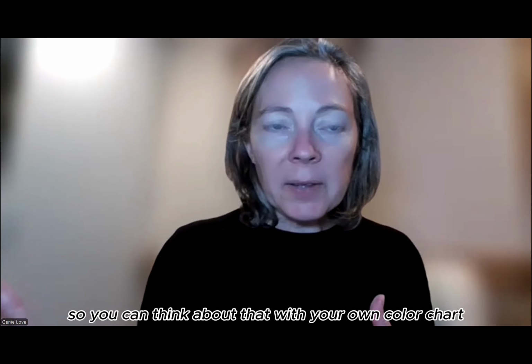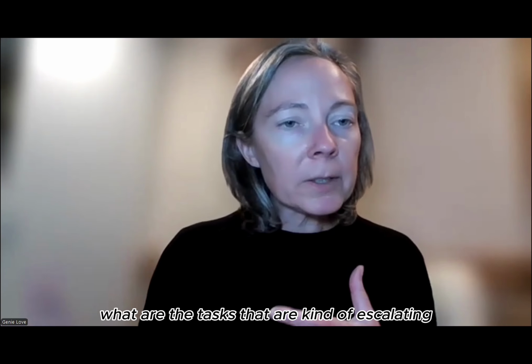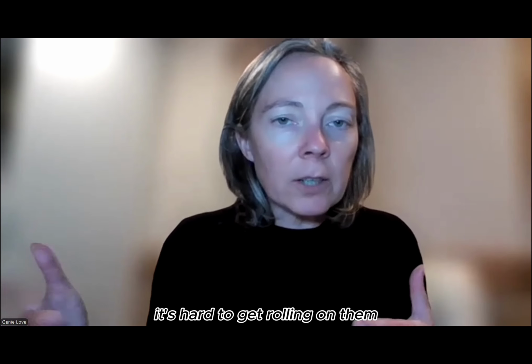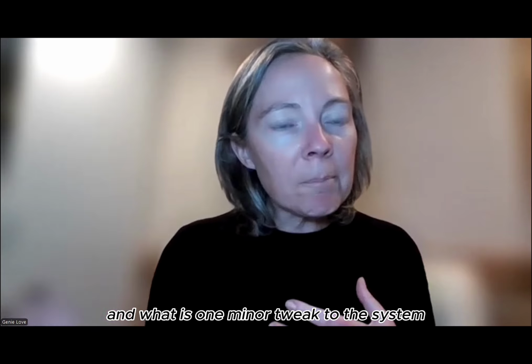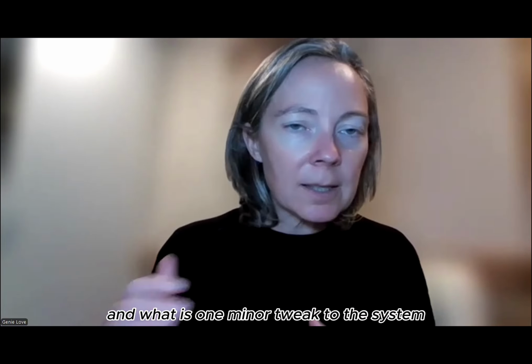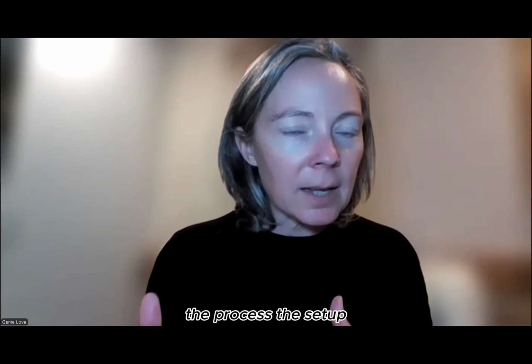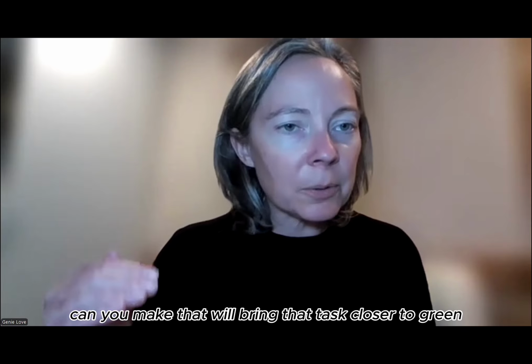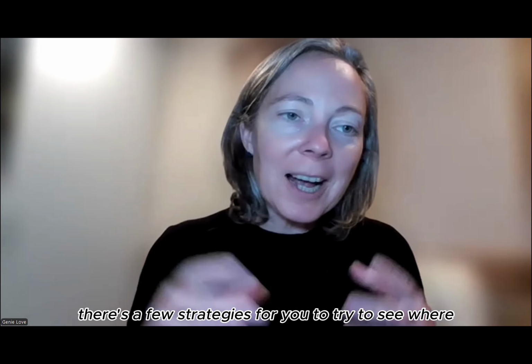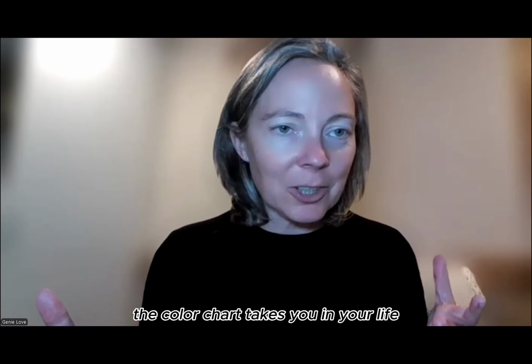So you can think about that with your own color chart. What are the tasks that are kind of escalating? It's hard to get rolling on them. They make you sort of elevated. And what is one minor tweak to the system, the process, the setup you can make that will bring that task closer to green? There's a few strategies for you to try to see where the color chart takes you in your life.